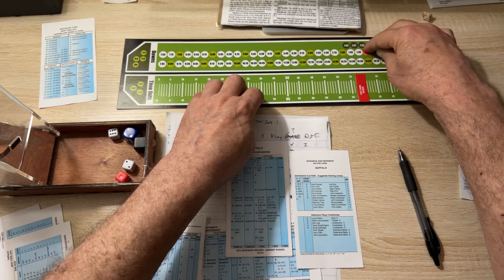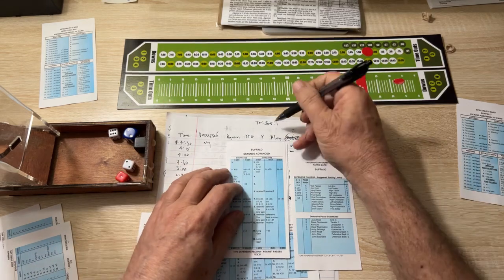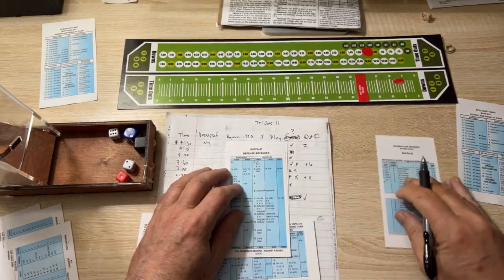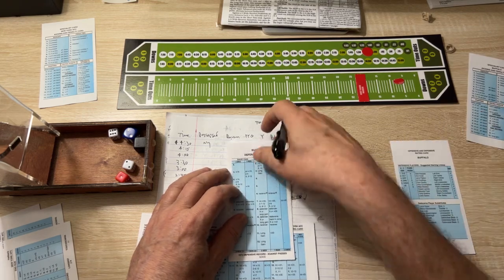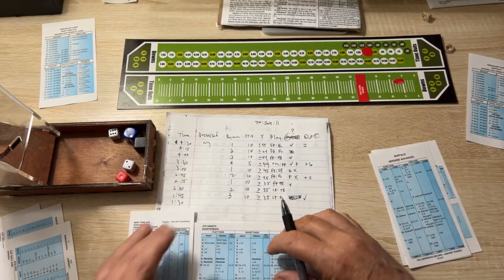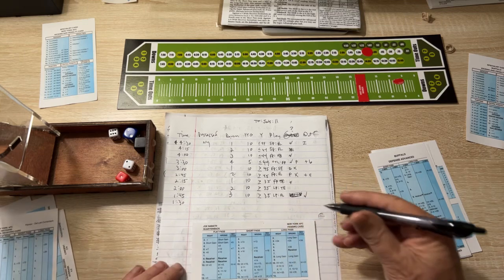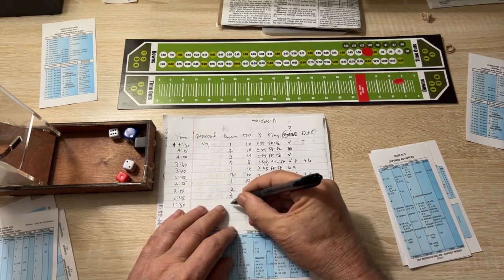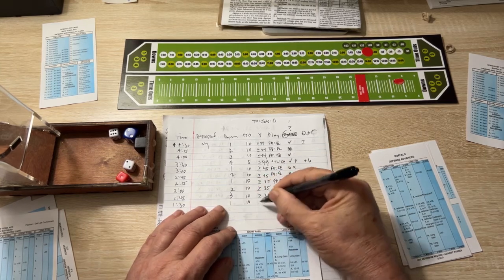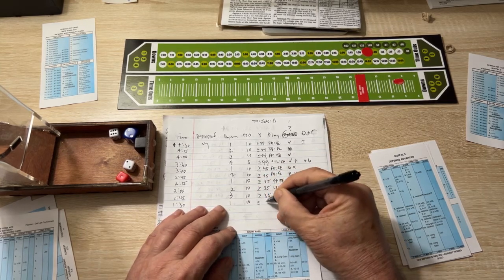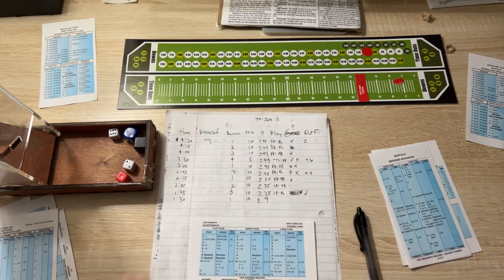And the Jets are going to call another timeout. Whoa, God almighty. So it's the Buffalo ball on their own 9, and it's going to be a timeout here.